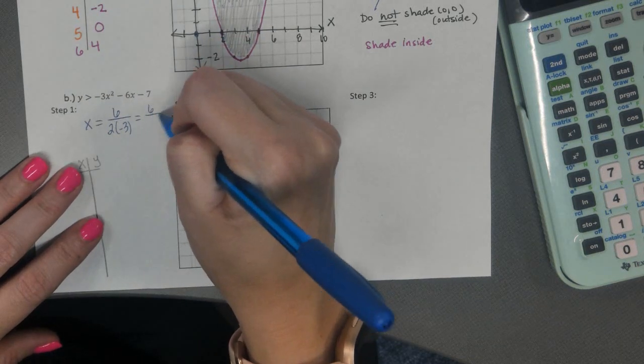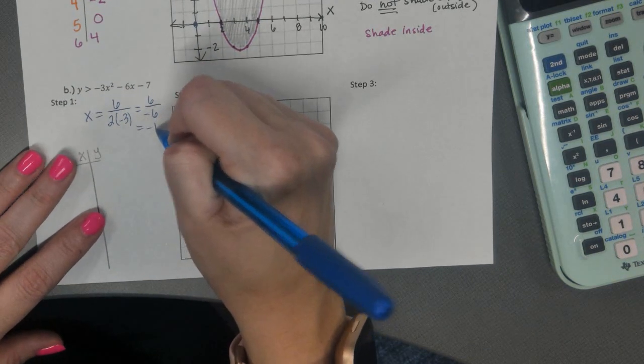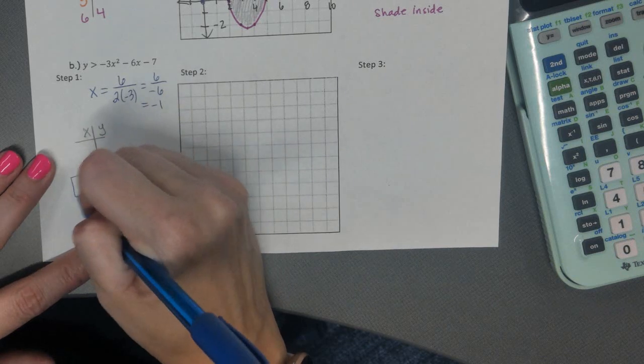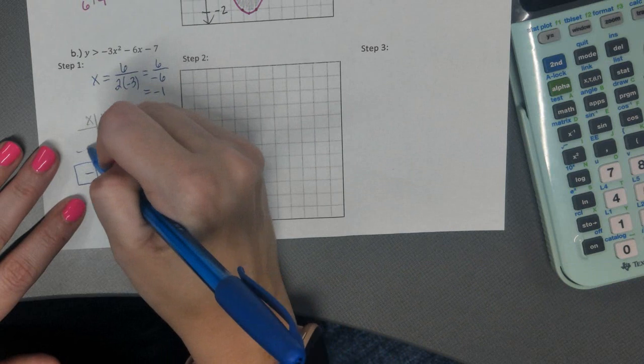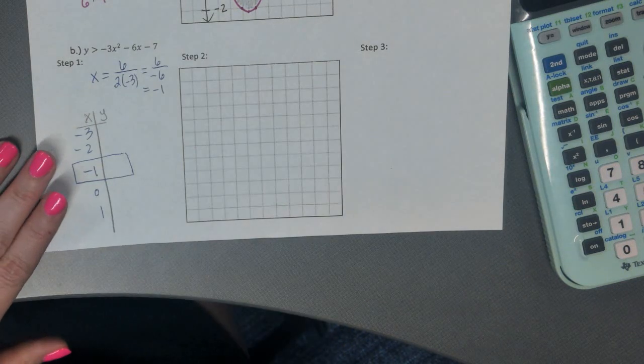So let's double check and make sure you started in the right place. So -1 should be in the middle. And then of course you can do the 0, 1, you can do the -2, -3.